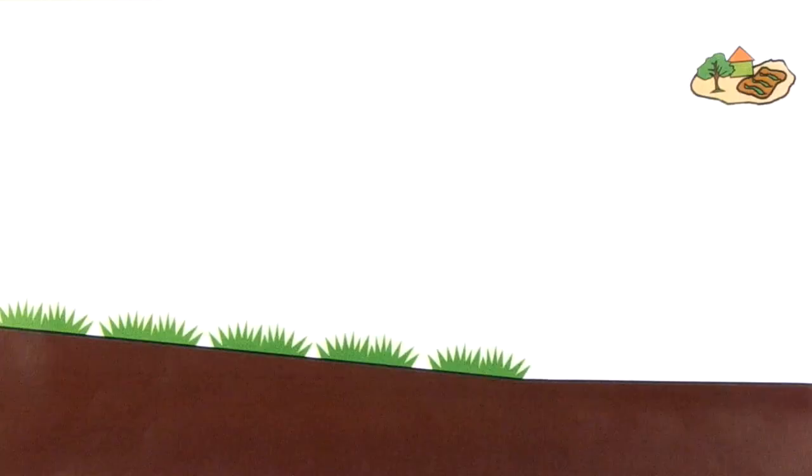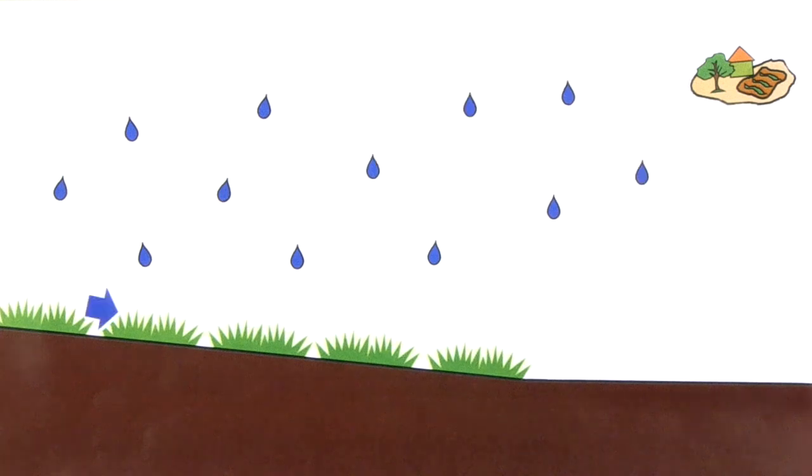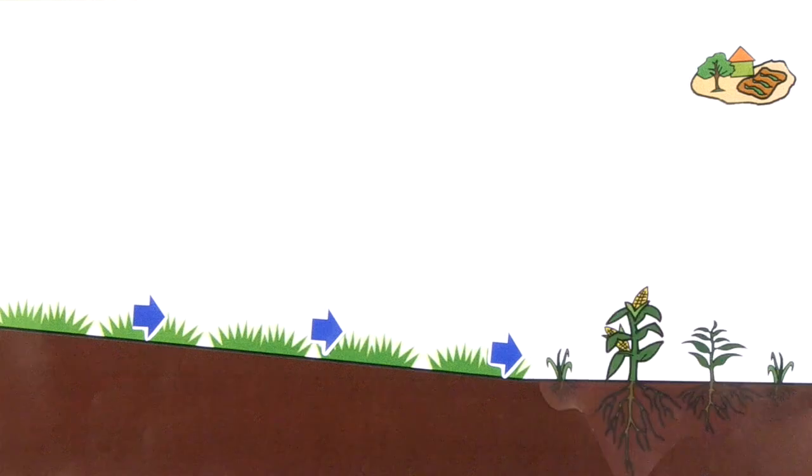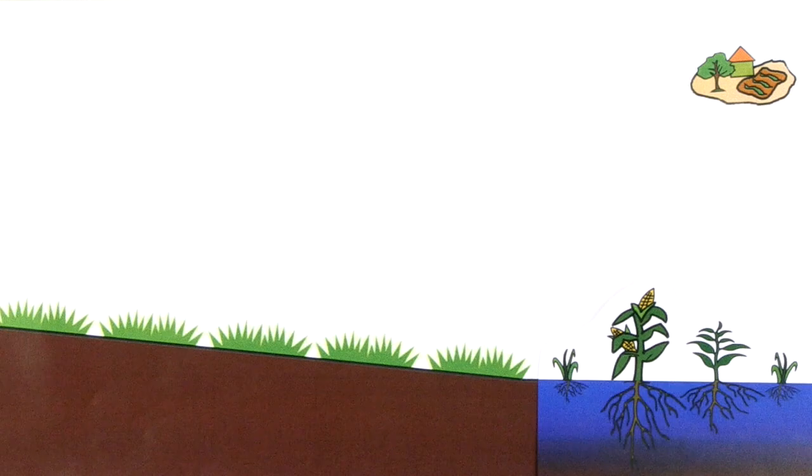In micro-catchment rainwater harvesting, rain falls onto a small catchment area and flows directly to the adjacent cropped basin, where a single tree, bush, or row of crops is planted. The purpose of this is to store water in the root zone, to provide enough water for the plants throughout the growing period. There are various ways of implementing micro-catchment rainwater harvesting.